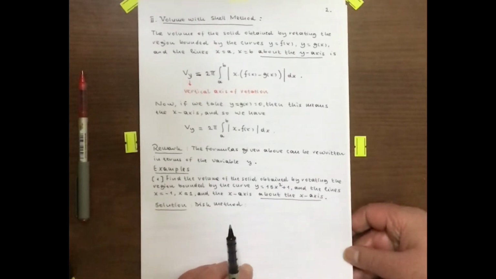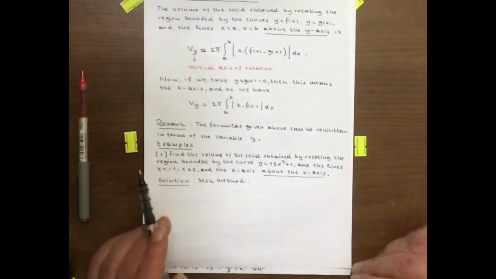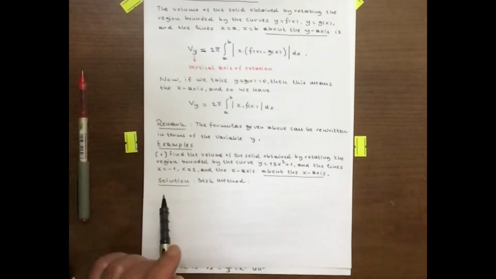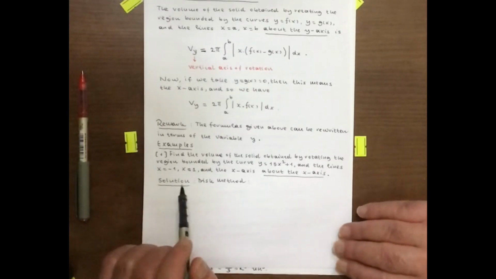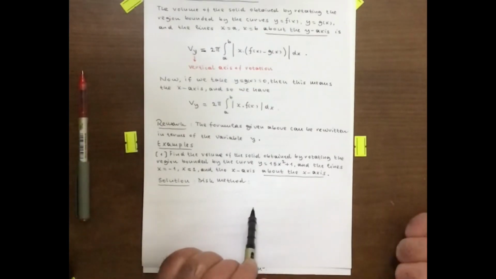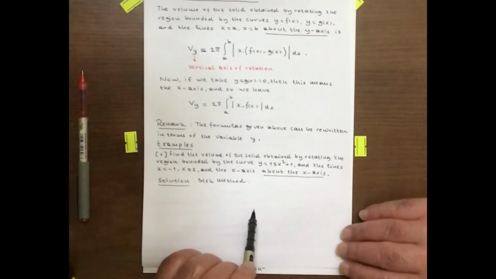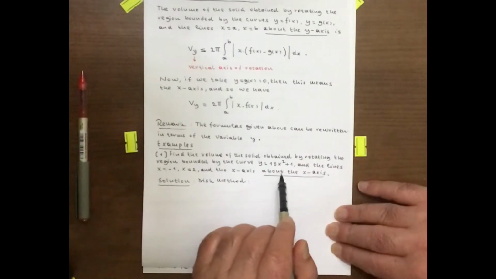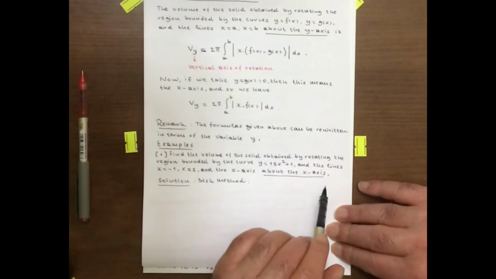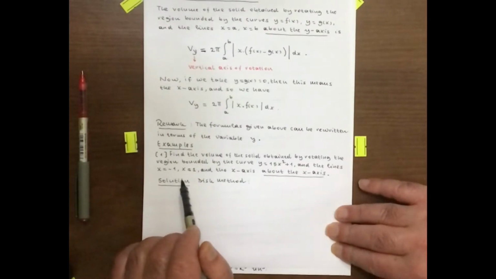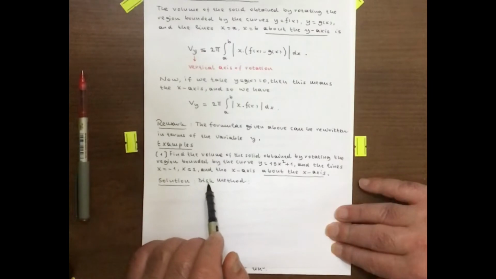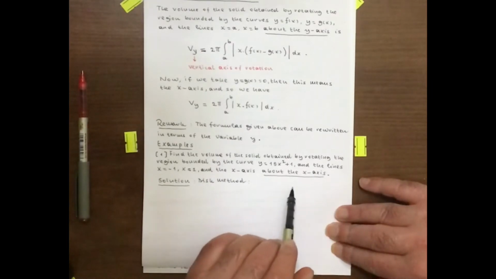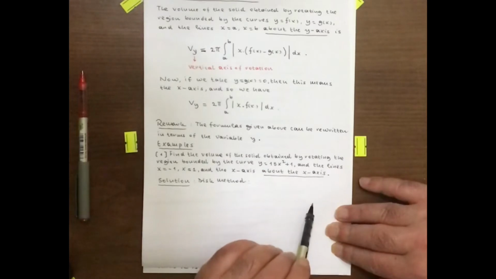Right? Now, to understand all these theoretical things, I think we can give some examples. The first example is, please find the volume of the solid obtained by rotating the region bounded by the curve y equals 15x squared plus 1, and the lines x equals minus 1 and x equals 1, and the x-axis about the x-axis.